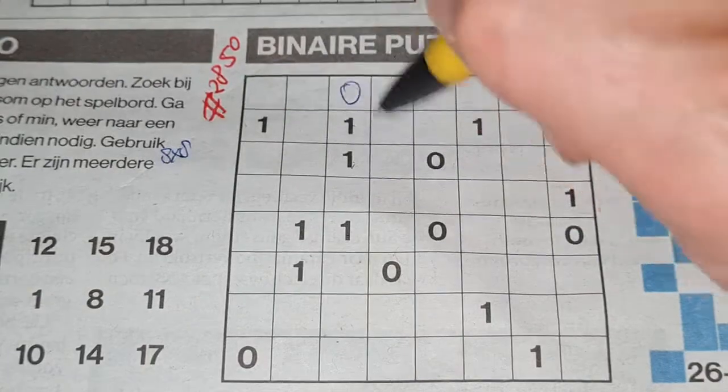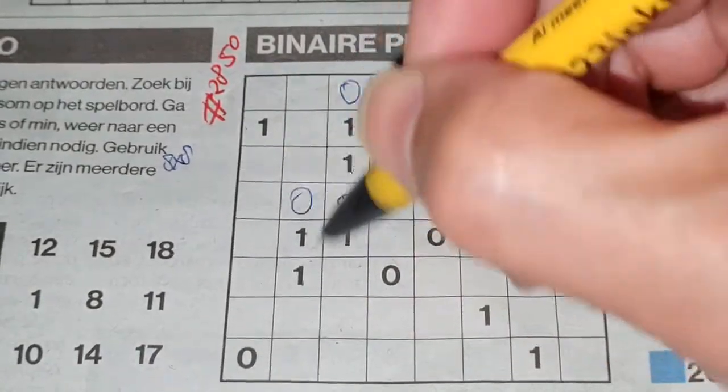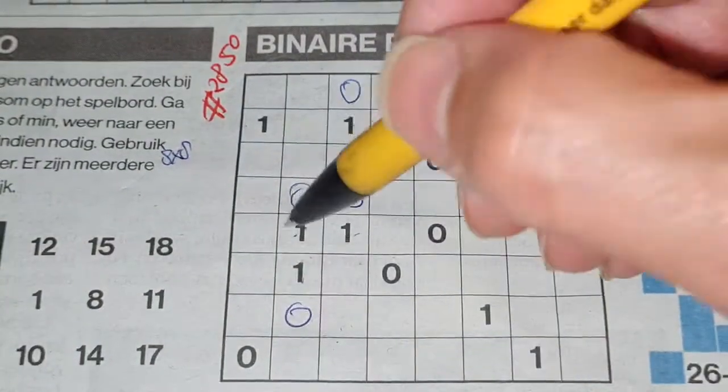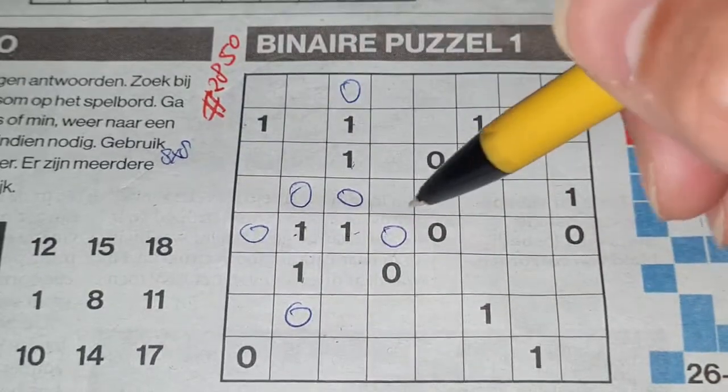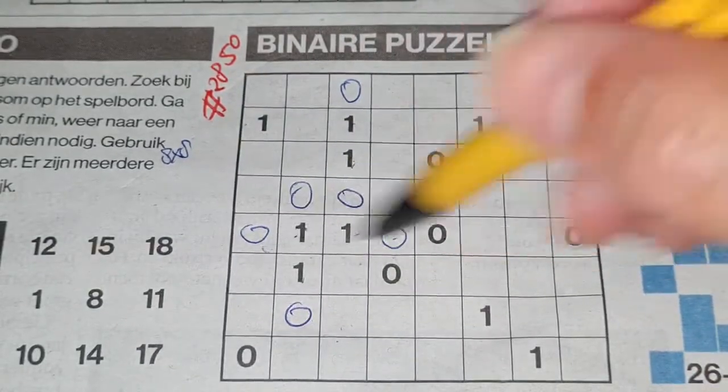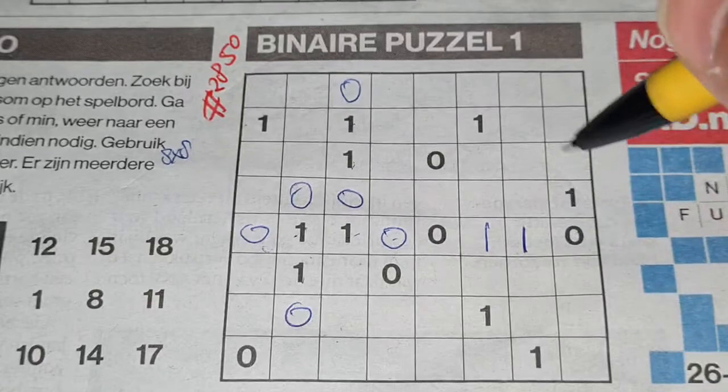Double one, here no, there no. Now we have 4 zeros, so the rest are ones.